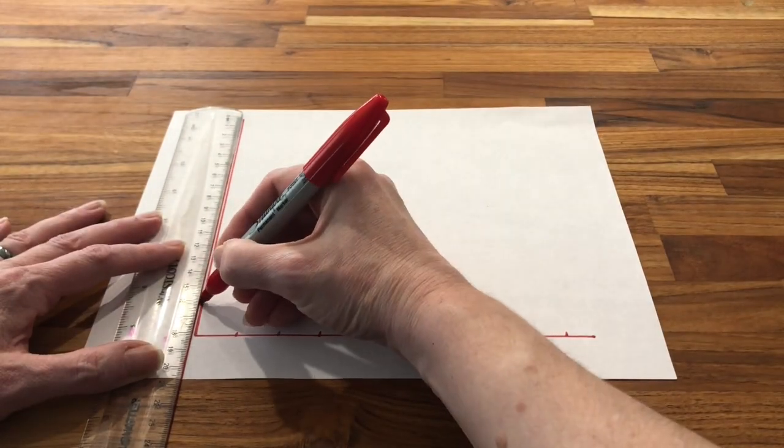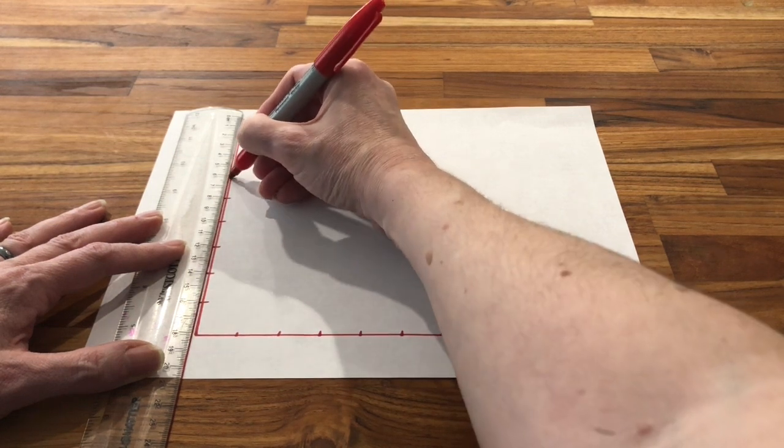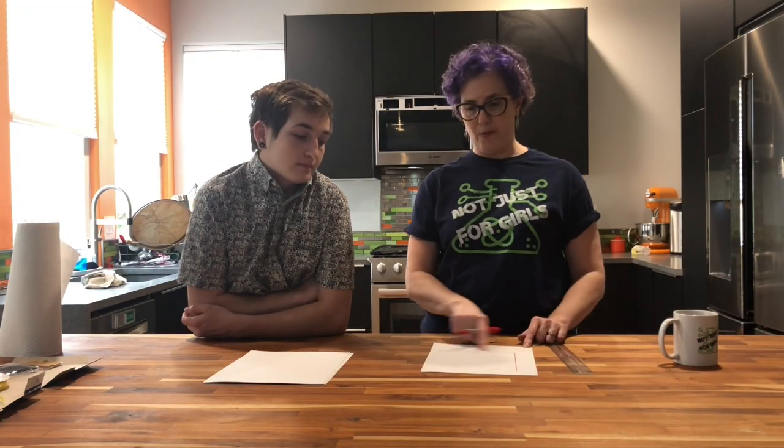And so you'll need the same number of lines on the x-axis, or the one that's horizontal, as you have on the y-axis, or the one that's vertical. So I've got the same number of lines this way and along this side. Yep. Now we're going to start connecting the lines.